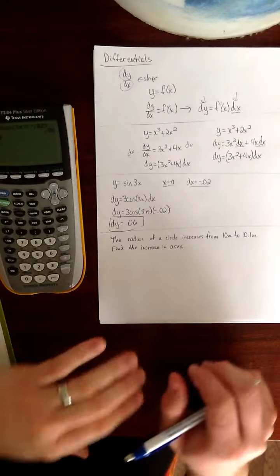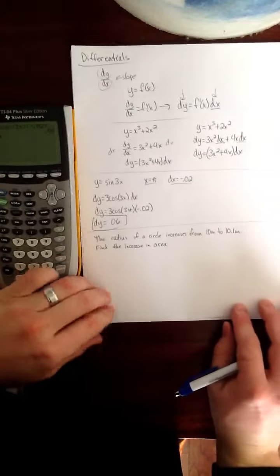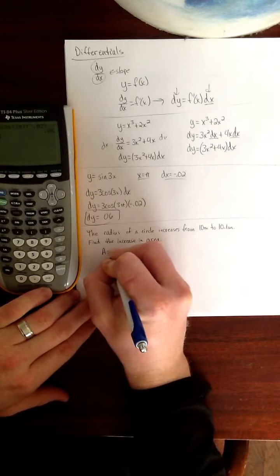So, let's see here. So we know area of a circle, right? I hope. Am I on the screen? Yeah. Area of a circle, pi r squared.